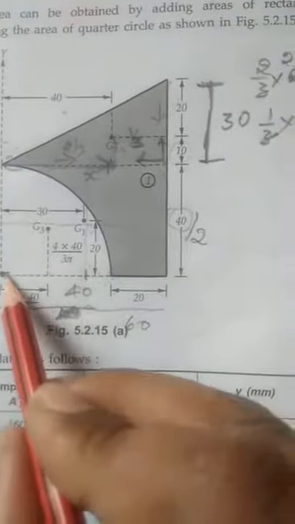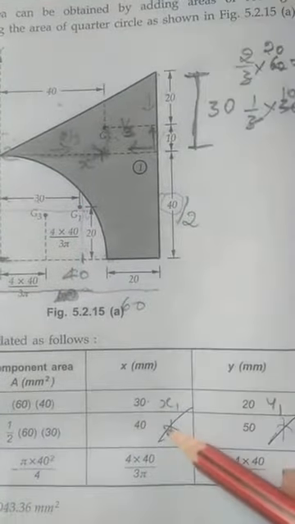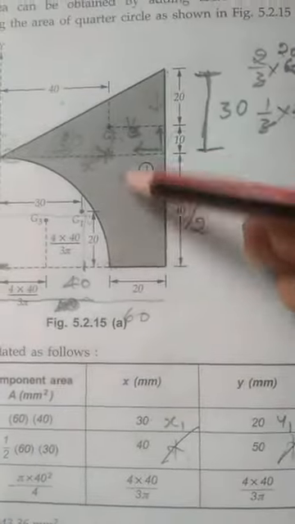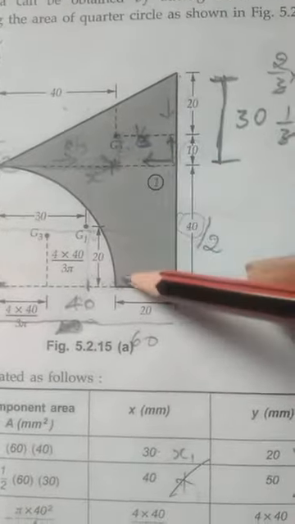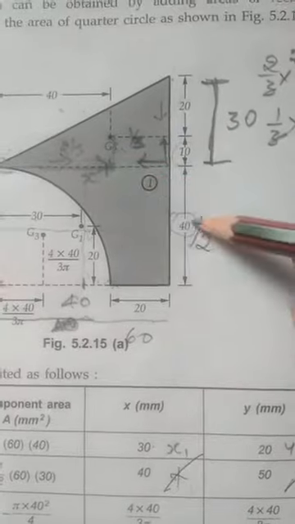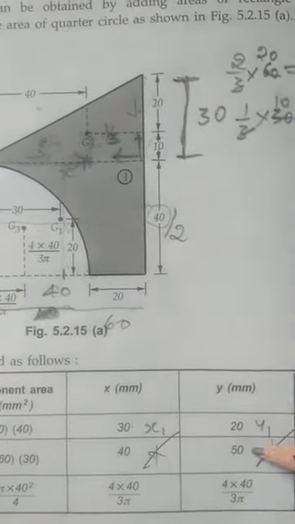So the total distance: the X distance from here to here is 40, so for the right angle triangle 40 is written. But if you count from here to here, this height is 40 plus 10, so 50. That is why 50 has been written.